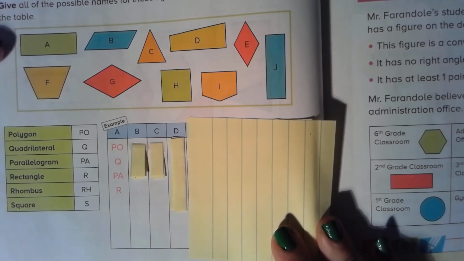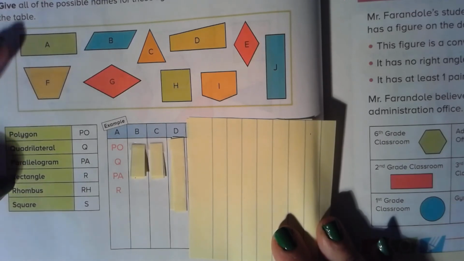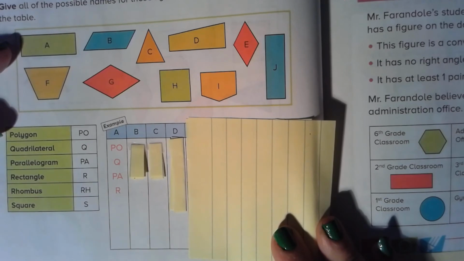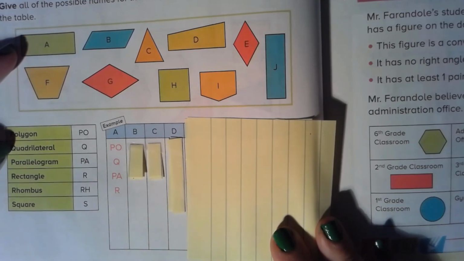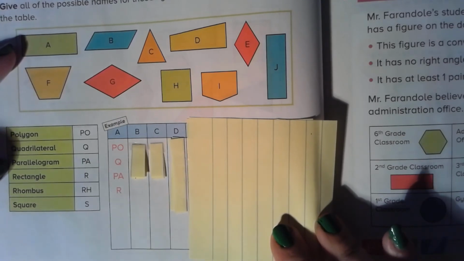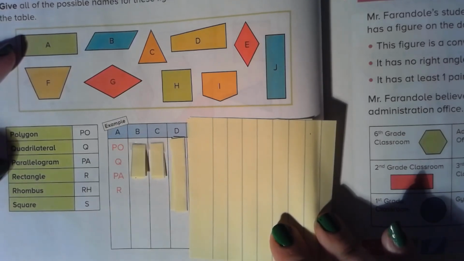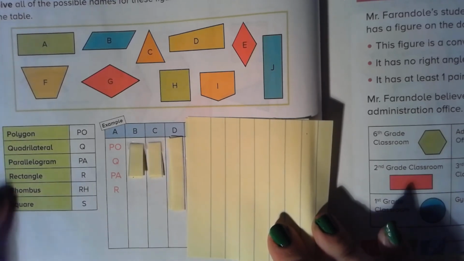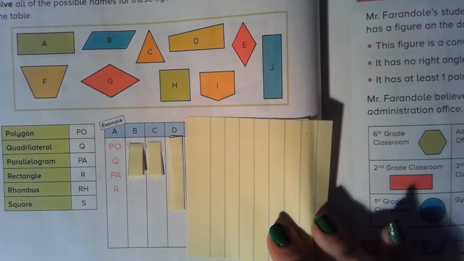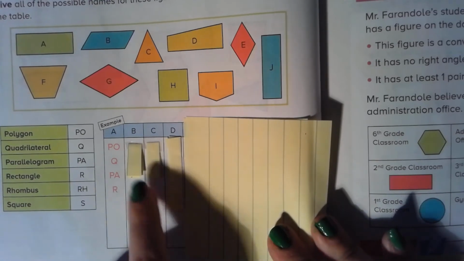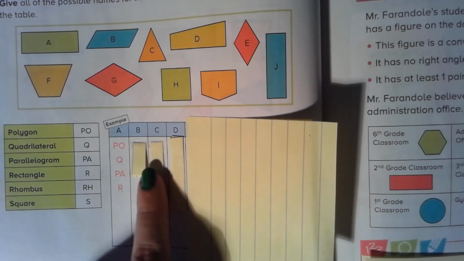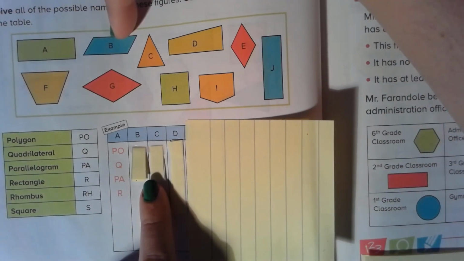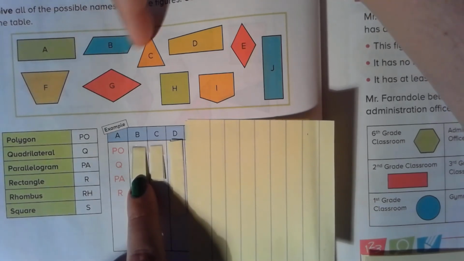So they're saying that the rectangle is a polygon because it has many sides. It's a quadrilateral because it has 4 sides. It's a parallelogram, and it's also a rectangle. You know what's missing is the trapezoid. They didn't give us trapezoid here. Maybe that'll make it a little bit easier for us. Let's look at B, the shape of B.